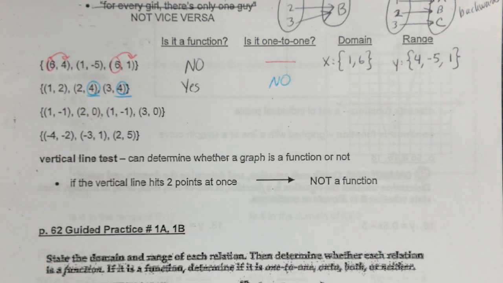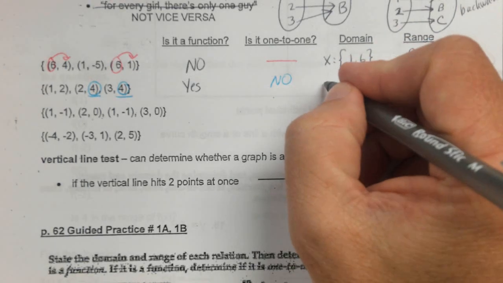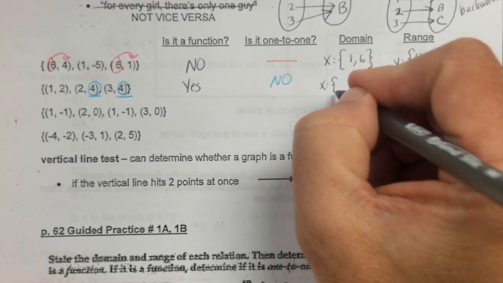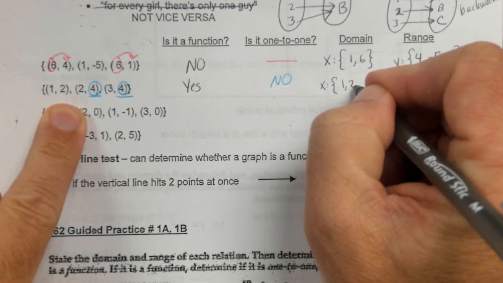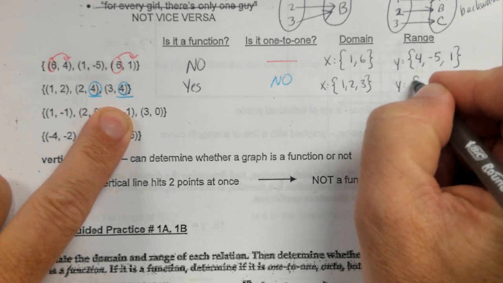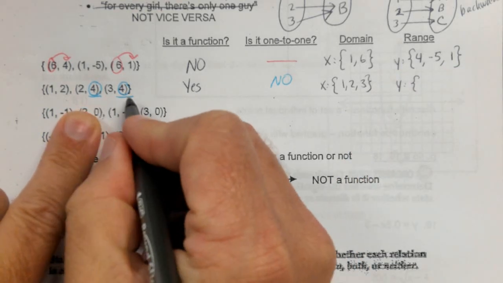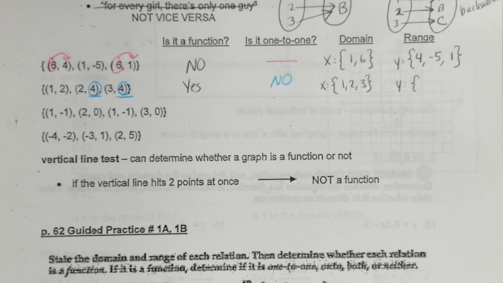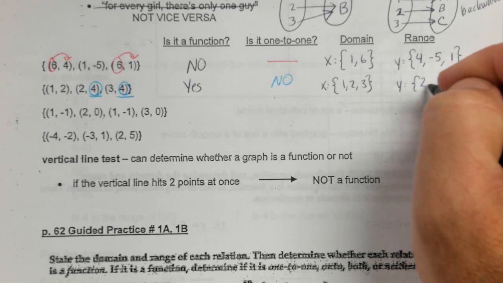So it's a function, but again, if someone's standing next to that function holding a y output of a 4, you don't know if that came from a 3 or a 2. It's not one-to-one. Domain and range, this is kind of easy at this point. We're just listing the x's, and they're already in order. 1, 2, 3. List the y's. You don't have to list them repeatedly. Like, you don't want to put 2, 4, 4. Just put 2 and 4.